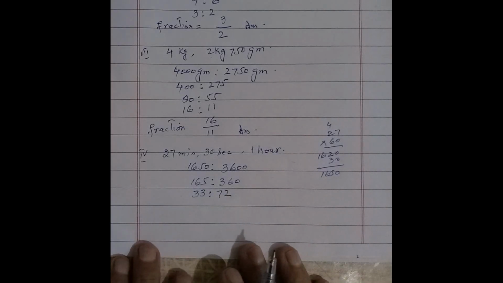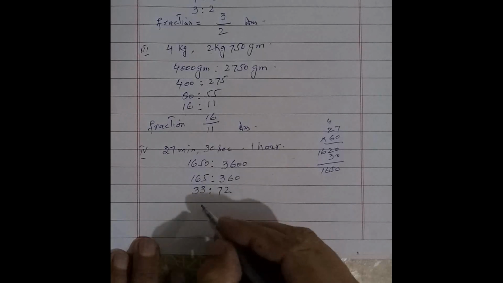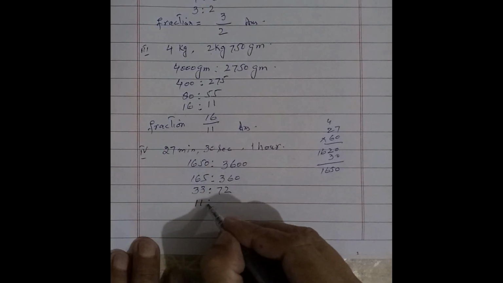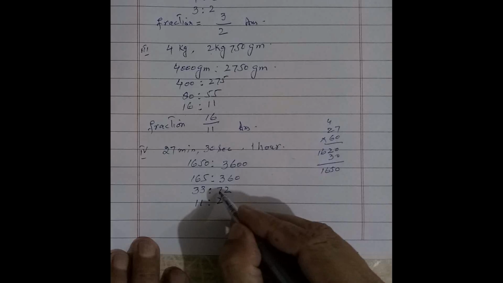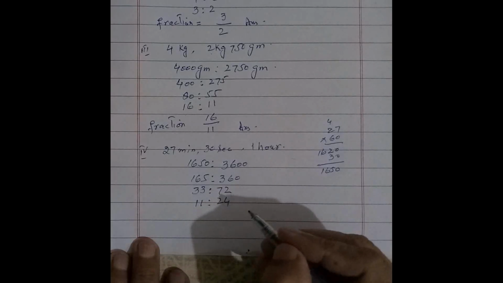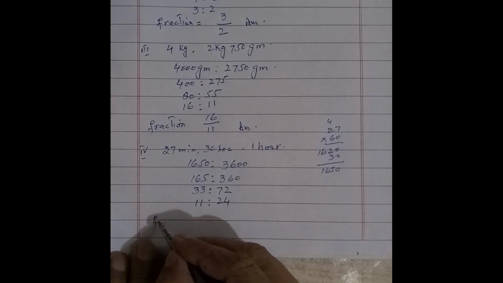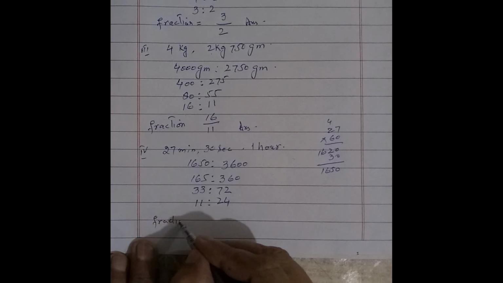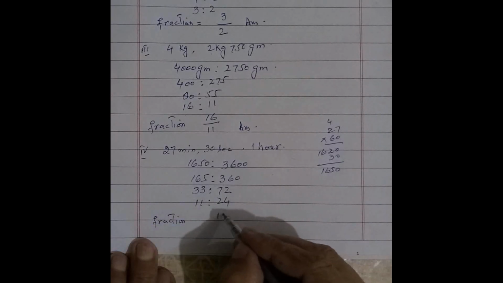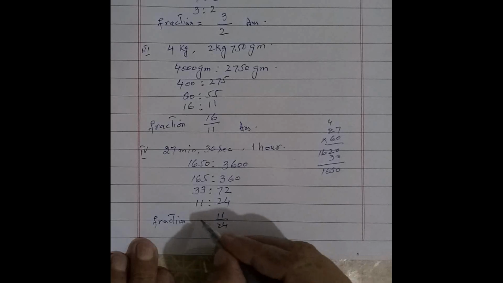Then we divide them by 3: 3 1s are 3, 3 1s are 3, 3 2s are 6, 1 carry 12, 3 4s are 12. It is the simplest ratio, and then we write it as a fraction. We get 11 over 24.